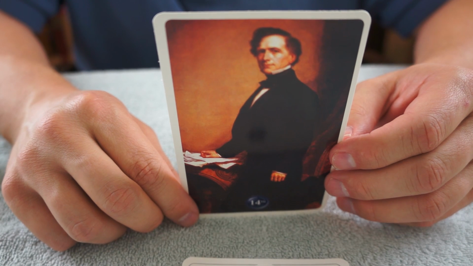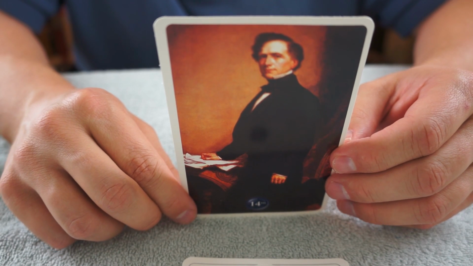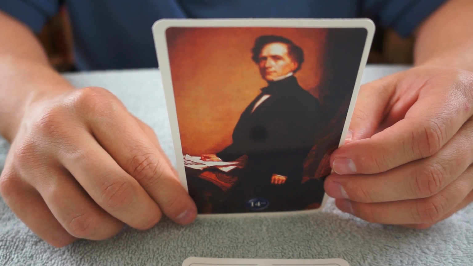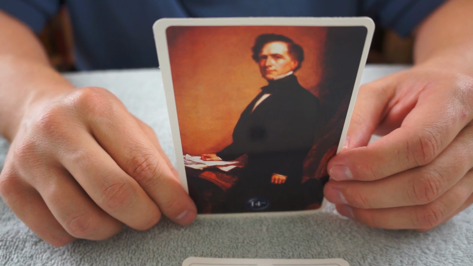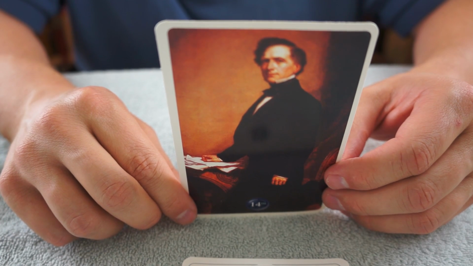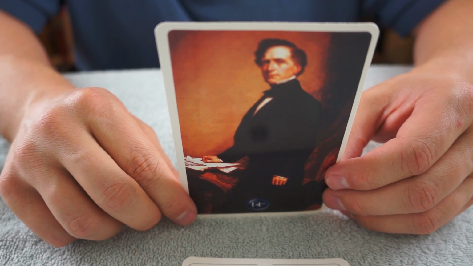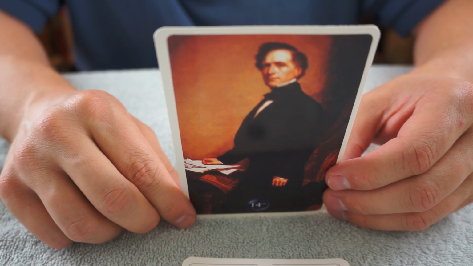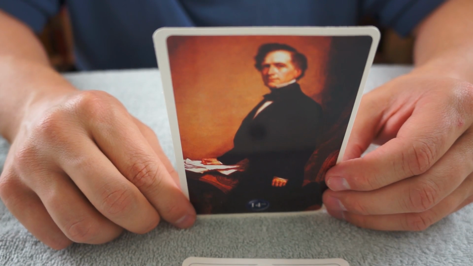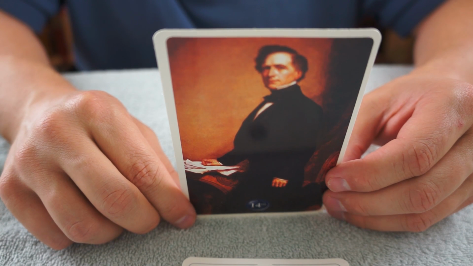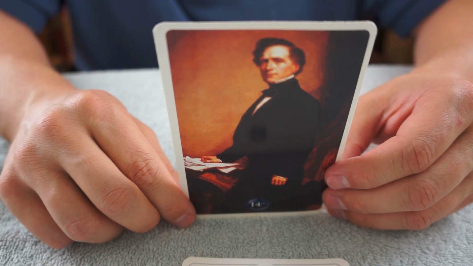He died on October 8, 1869, and his wife's name was Jane Means Appleton Pierce. He was a senator from New Hampshire. He rose to general during the Mexican War, and during his presidential oath of office, he chose to say, "I solemnly affirm," instead of, "I solemnly swear."